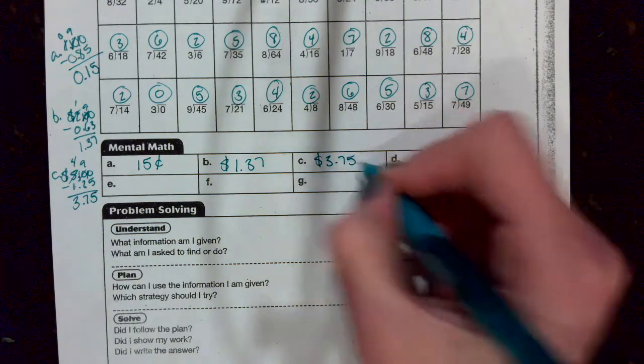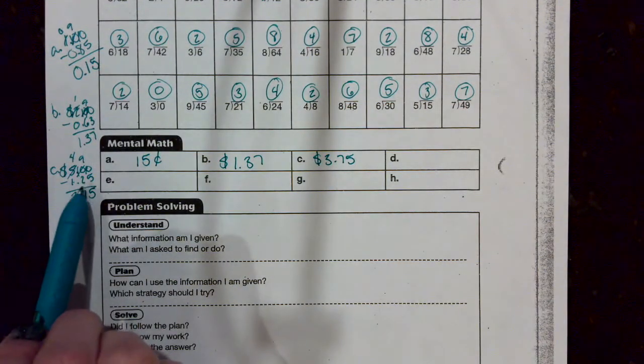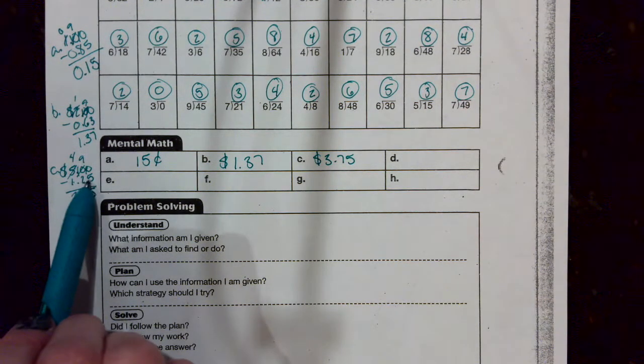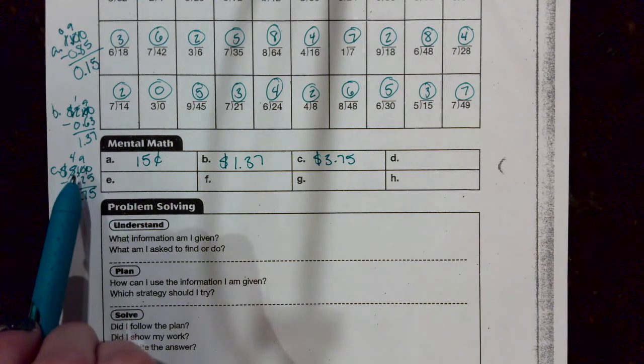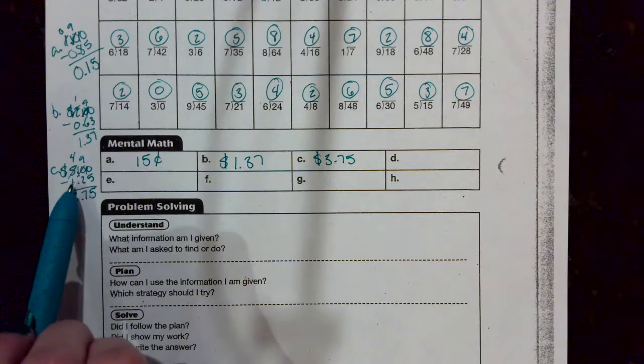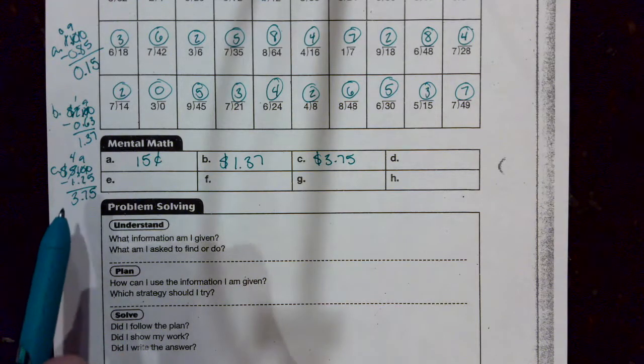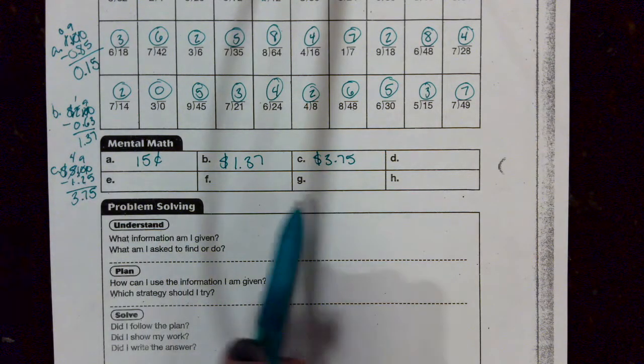You can do that one in your head if you think about quarters, right? This is $1 and 1 quarter. So if you subtract 1 quarter from $5, you get $4.75. And then subtract $1, you get $3.75.